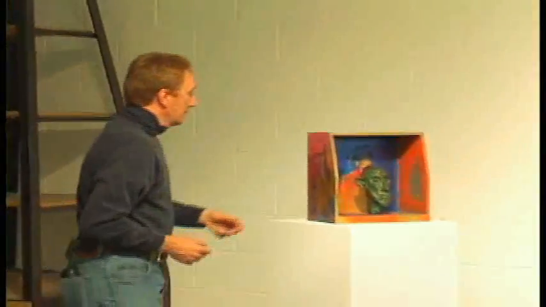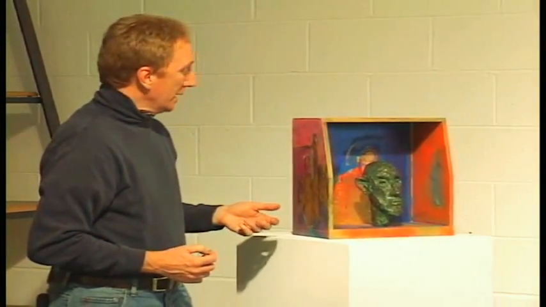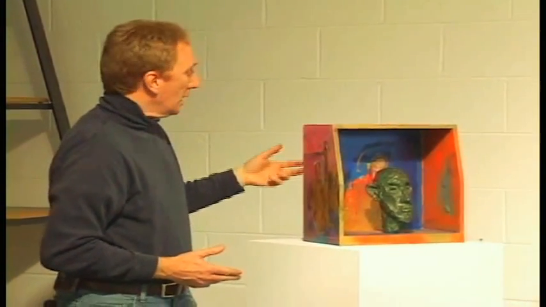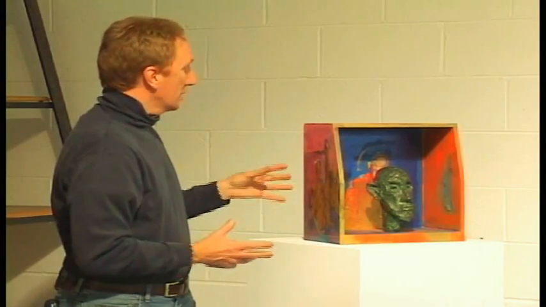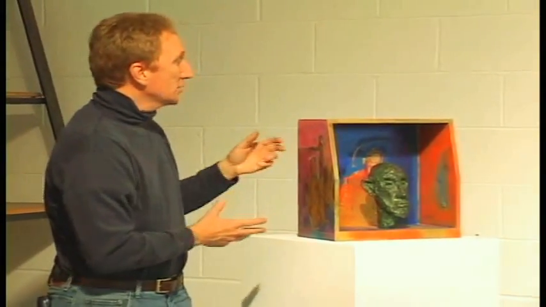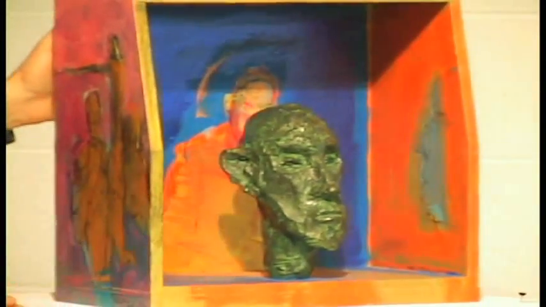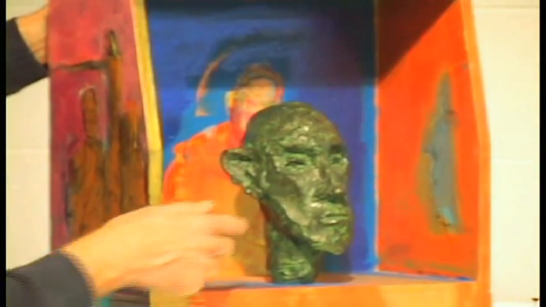Let's go to this piece here. The title of it is Peace. I think that's a subject that's on all of our minds right now. It's a painted wood box. I didn't make the box, but I want to do work that's three-dimensional, in other words, existing in space, and not just a canvas painting hanging on the wall. So this is my attempt at three-dimensional space, and I also do sculpture, and this was a plaster cast of a clay sculpture of a head.